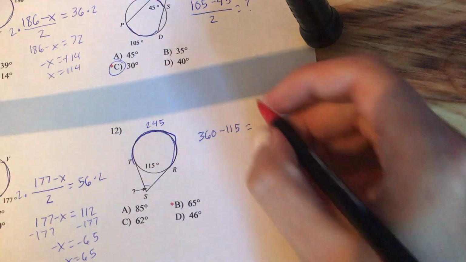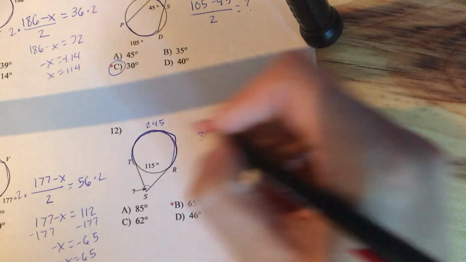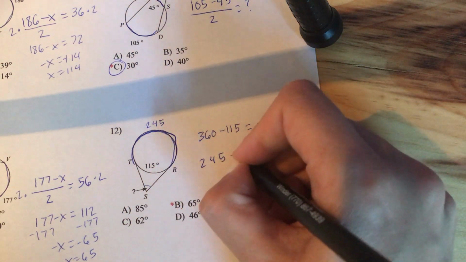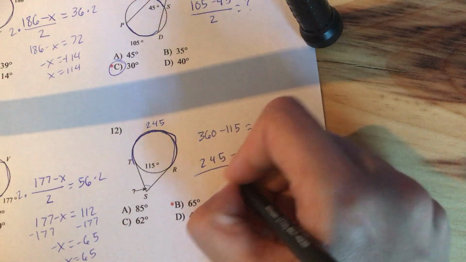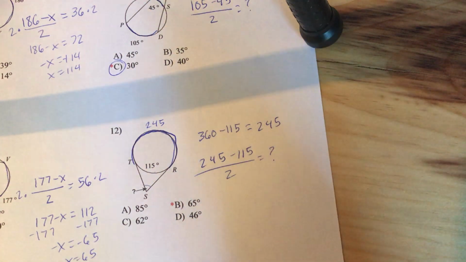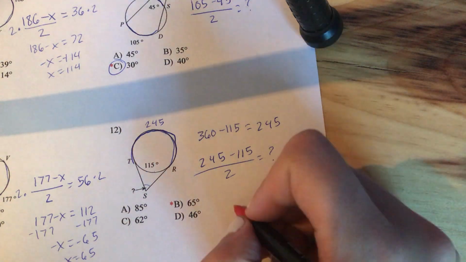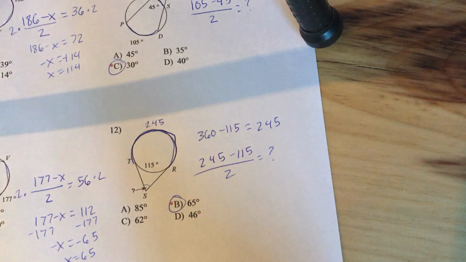Now I'm in business. I've got my two intercepted arcs. So I can do 245 minus 115 divided by 2 should give me my question mark. That is 65. So it's B.